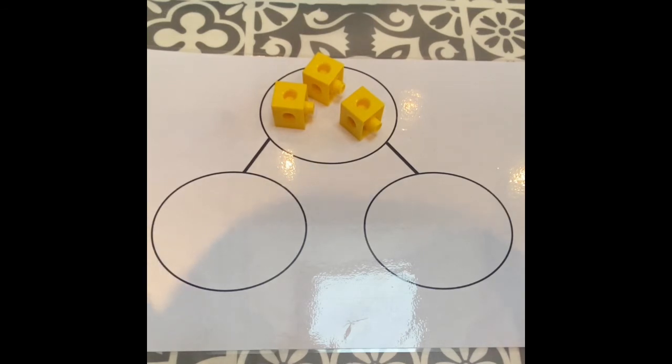That's right. I'm going to have to represent my 1 bird flying away in one of my parts because 1 is a part. Can you represent on your part-whole model my bird flying away? Well done. Have you done it?